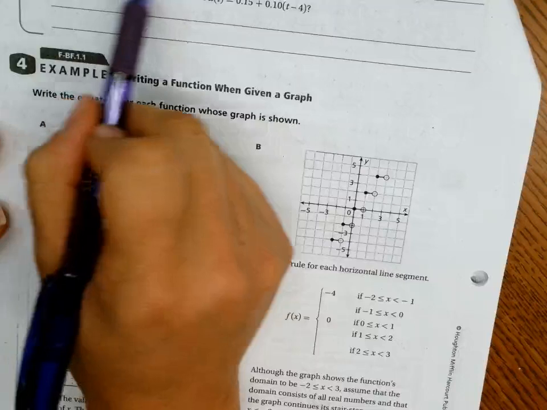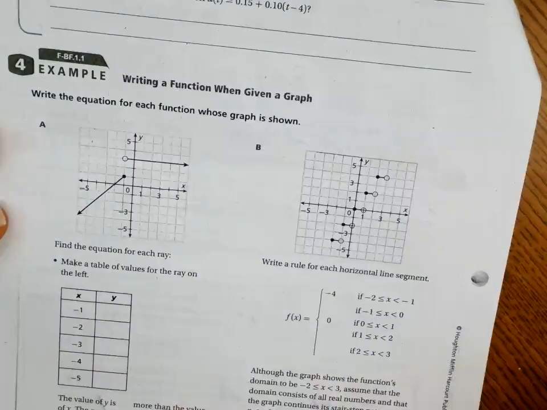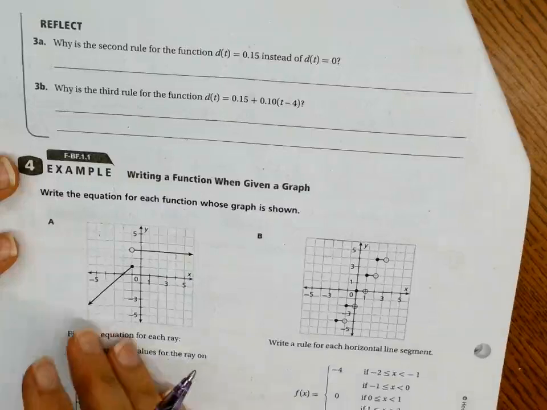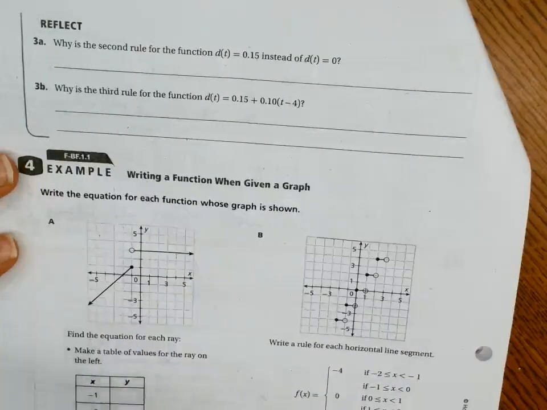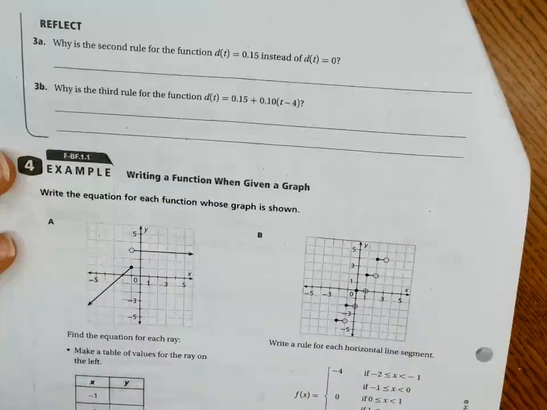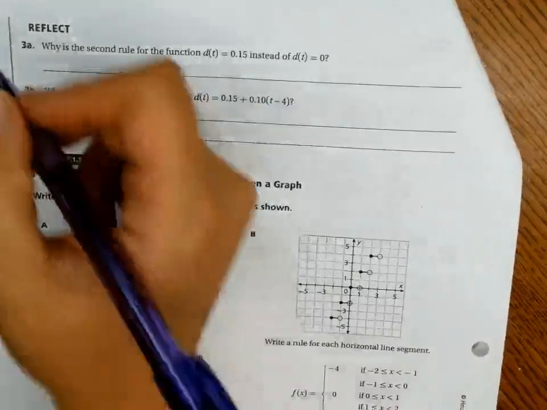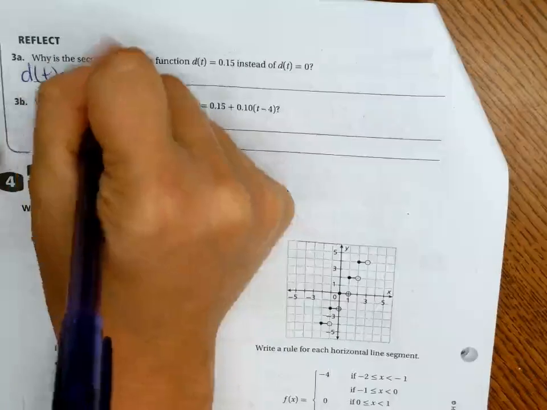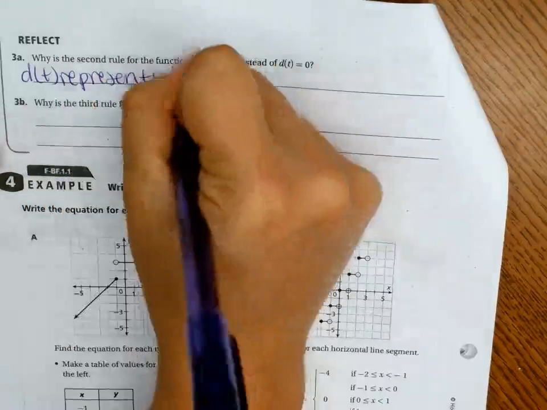Why is the second rule for the function d of t equals 0.15 instead of d of t equals 0? Because it's the total distance that he traveled, right? And he already traveled that 0.15, so we're not going to be like, oh, he traveled nothing. Just because he paused doesn't mean that he hasn't already gone a distance, right? So, d of t represents the distance traveled.